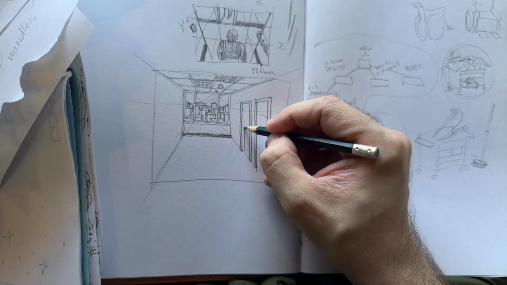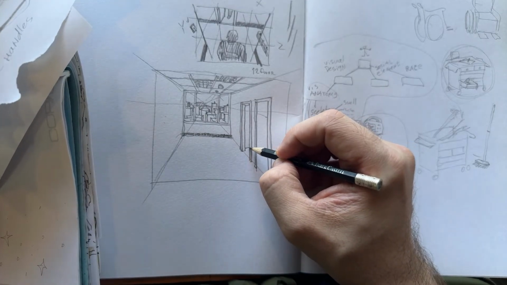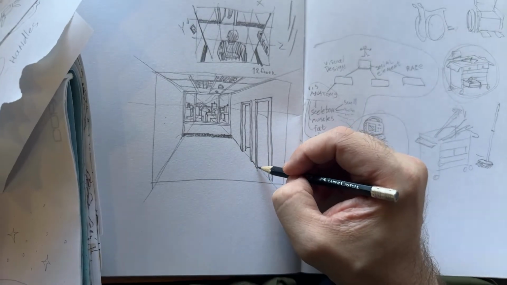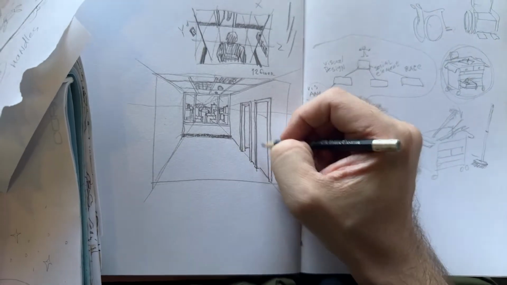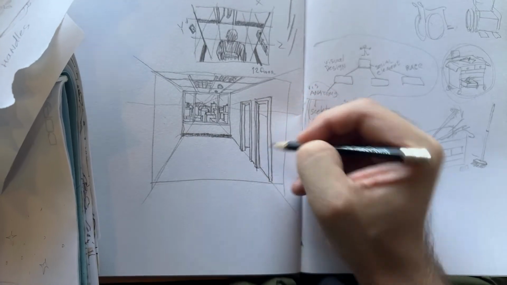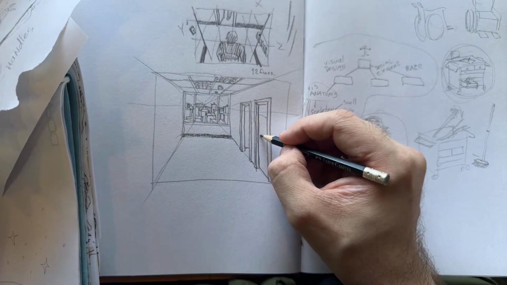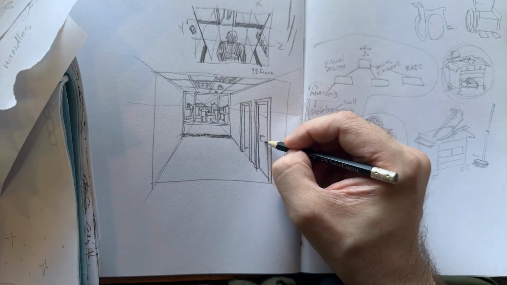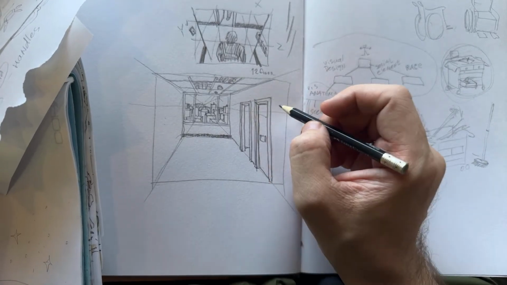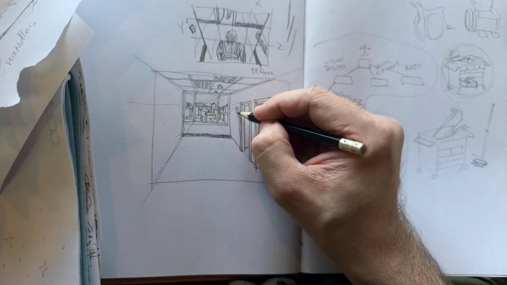Maybe this door is open, so we can see the door frame here and a little of the room inside. This door is closed, so we see it like that. And here they have very interesting handles. Then, near the doors, they have a number, some kind of plate.